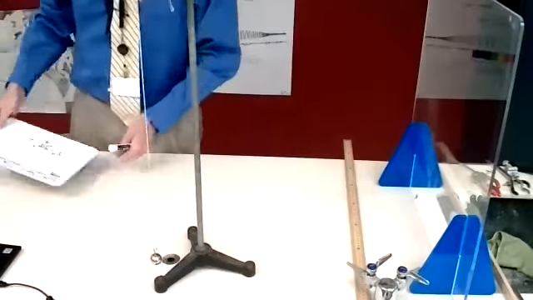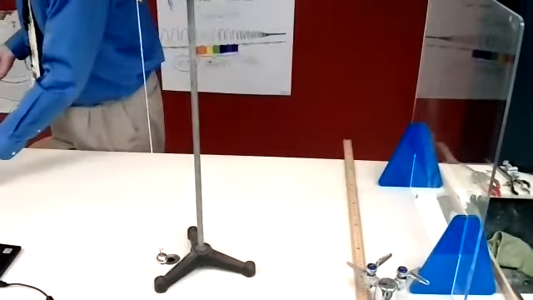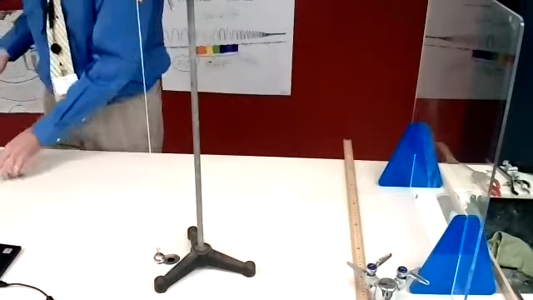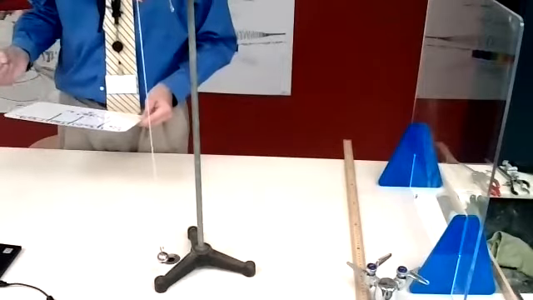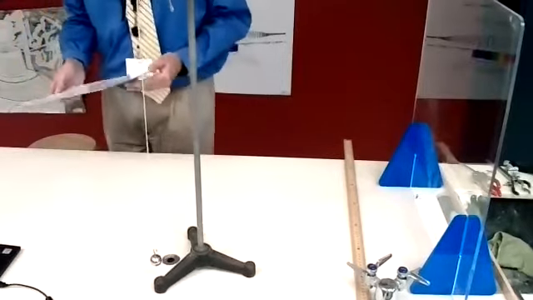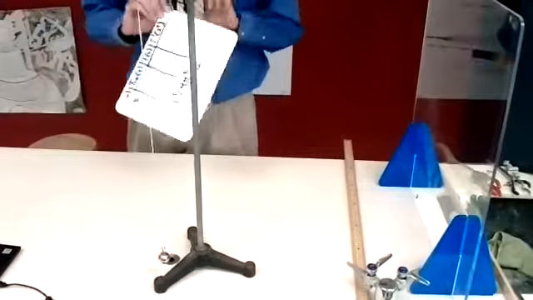Hello and welcome. In this edition of Astronaut Survival Training 101, we are going to conduct an experiment to once again determine the acceleration due to gravity, but this time we're going to use a pendulum to do it.